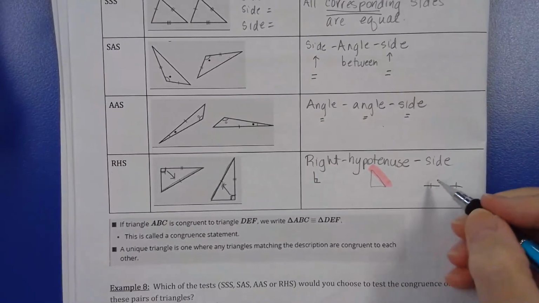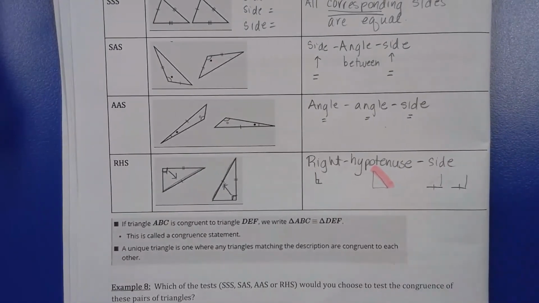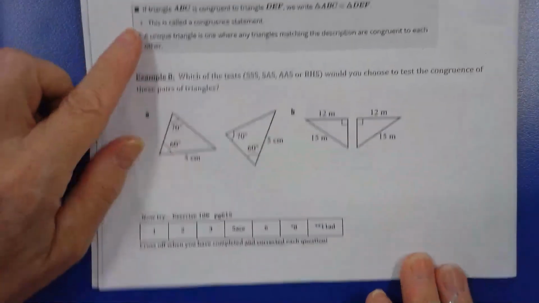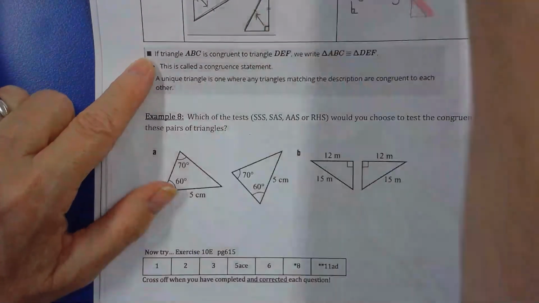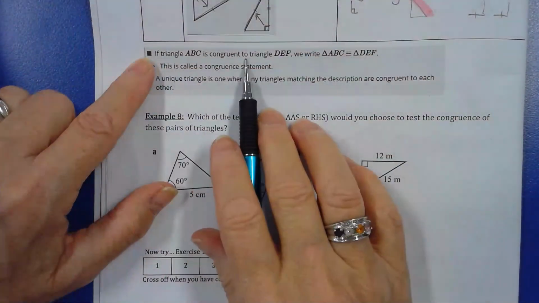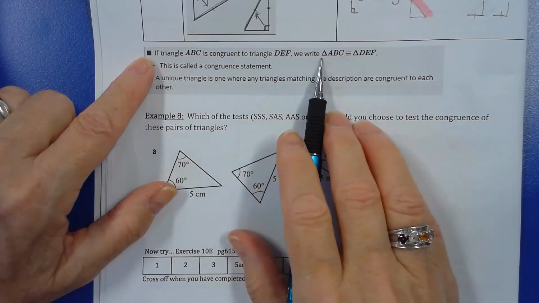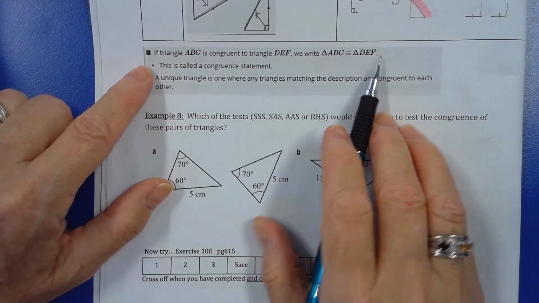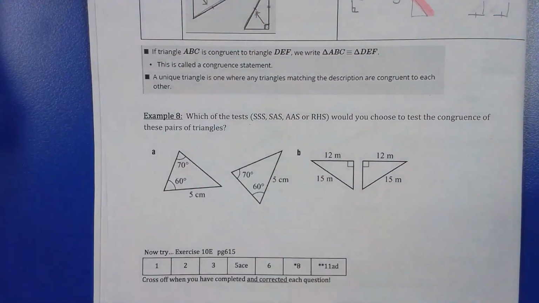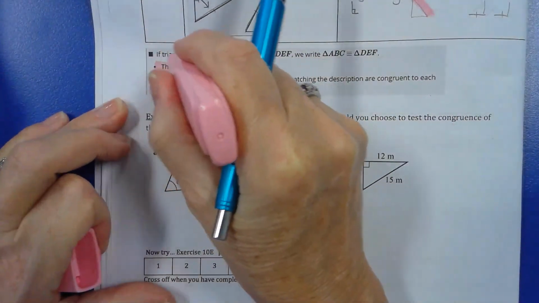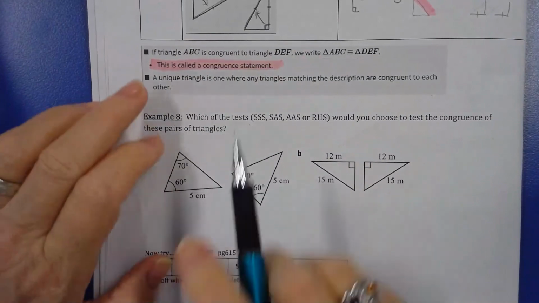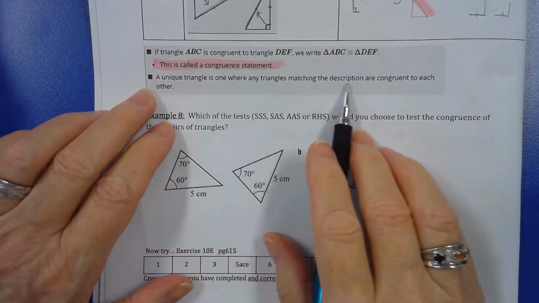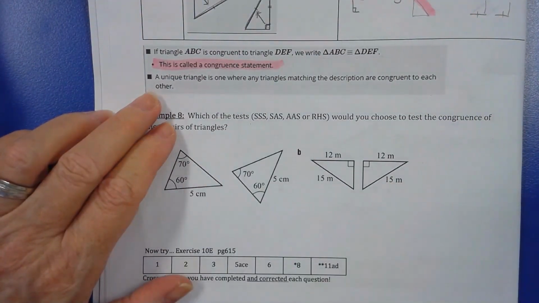Okay. All right, so let's go down here and talk about how we're gonna do that. Okay, here we go. It says if triangle ABC is, you ready? If triangle ABC is congruent to DEF, then we write it like that. We know that already. It's called a congruence statement. A unique triangle is one where any triangle matching the descriptions are congruent to each other. We'll talk about that one second.